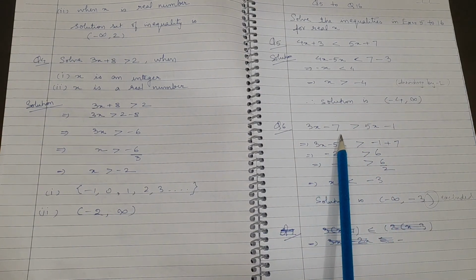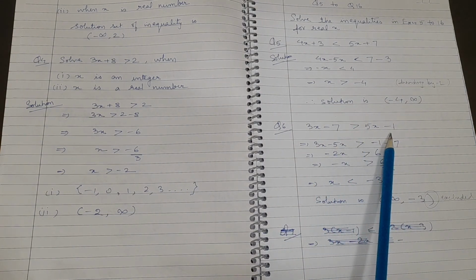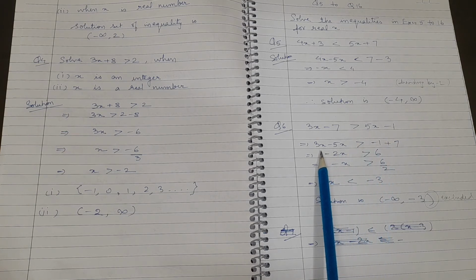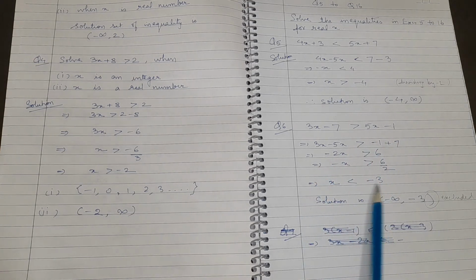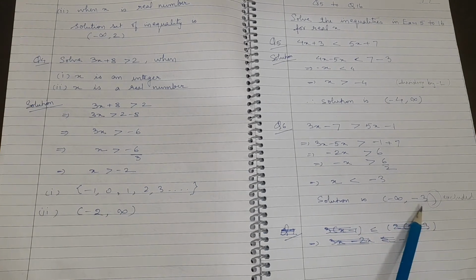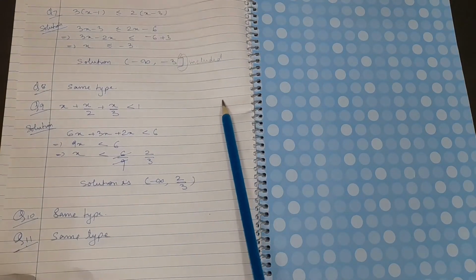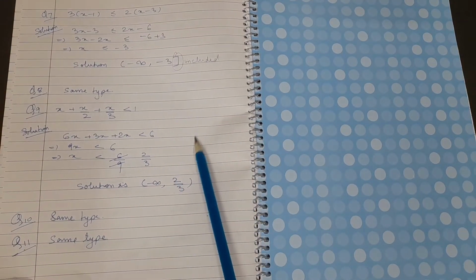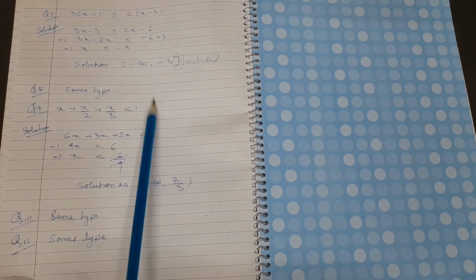Then it is 3x minus 7 greater than 5x minus 1. And so this, when we solve, we'll get x is less than minus 3. And that means the solution is minus infinity to minus 3. That means 3 is excluded. Okay. And these are usual questions. I'll go through it a little faster.